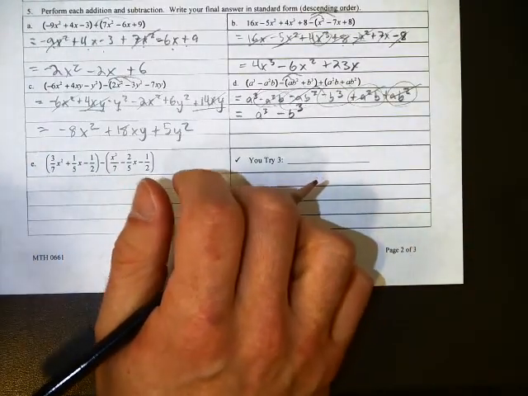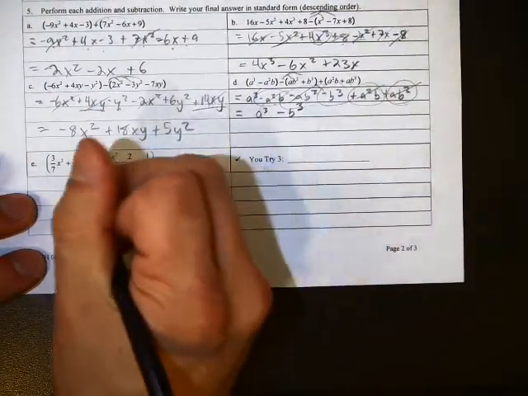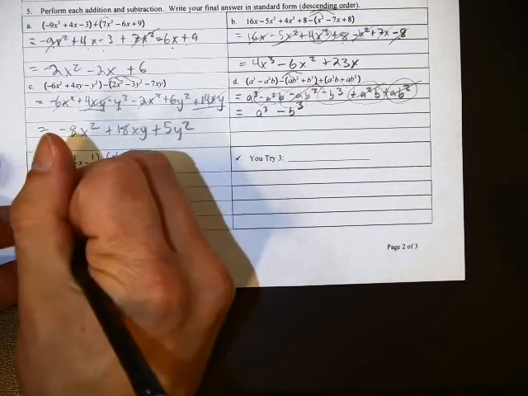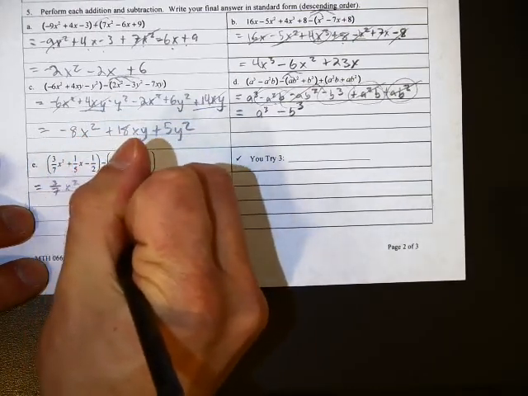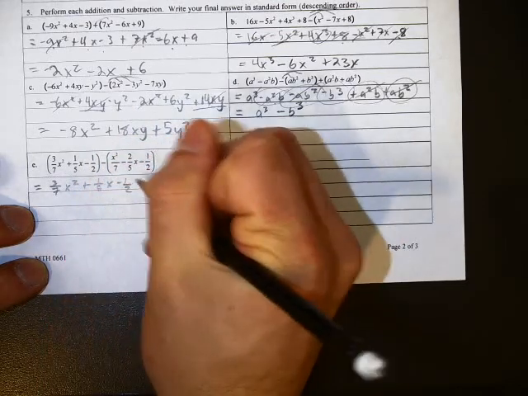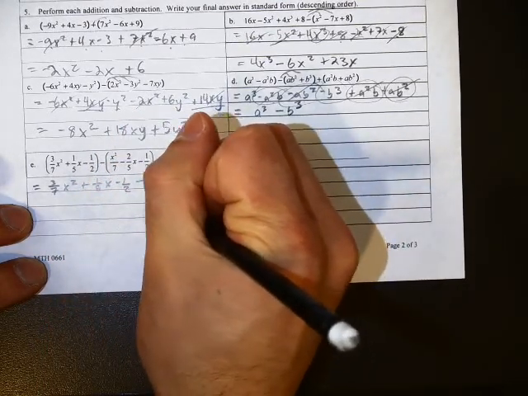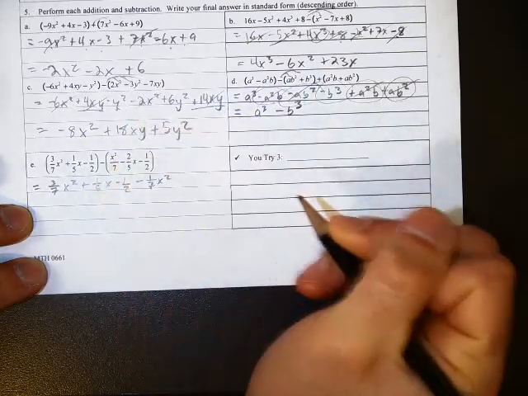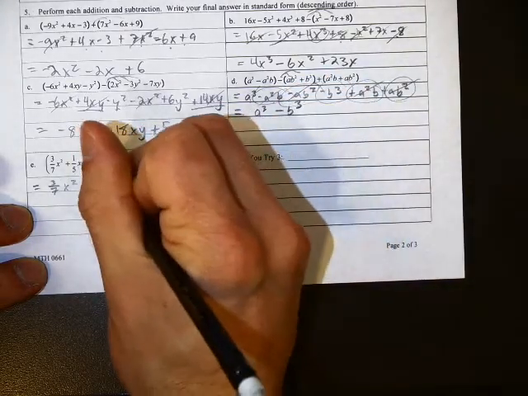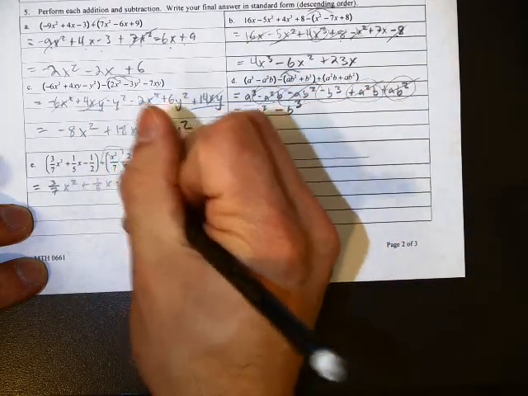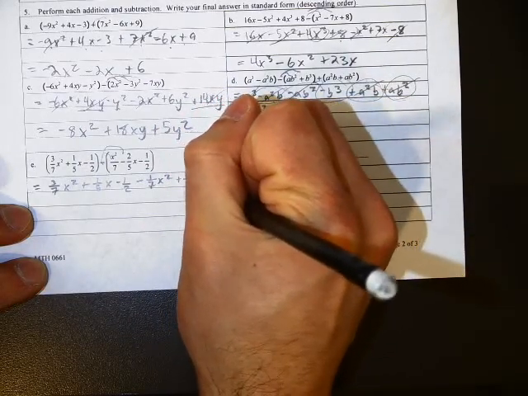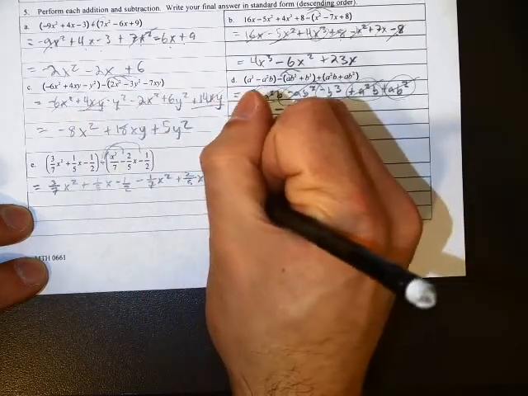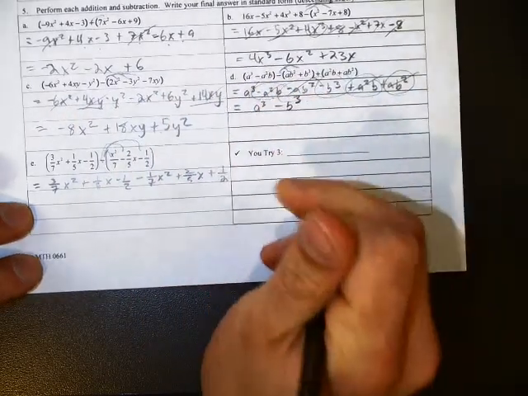Part E here. This minus needs to be distributed through there. I'm going to copy this down. So we're going to have minus 1/7 x squared. I'm going to write that as 1/7. The negative will make this a positive 2/5 x. And it will distribute there to make a positive 1/2.